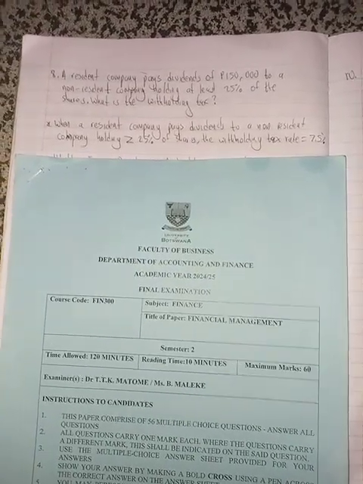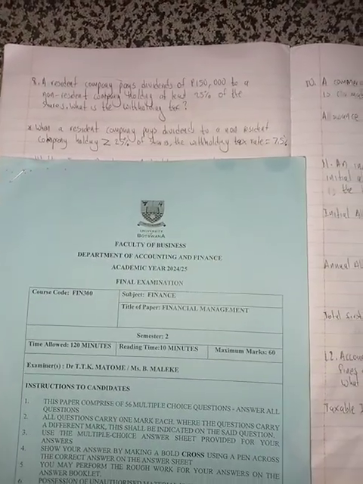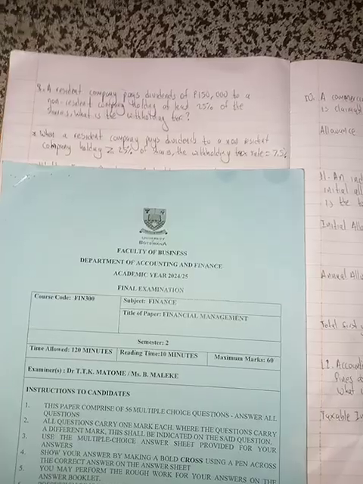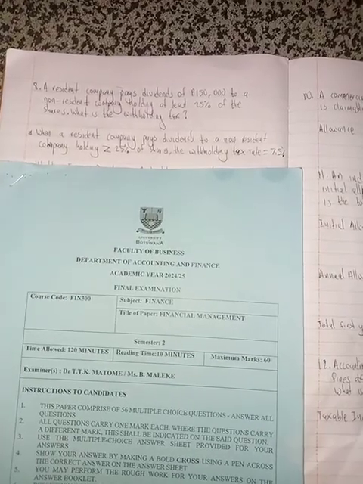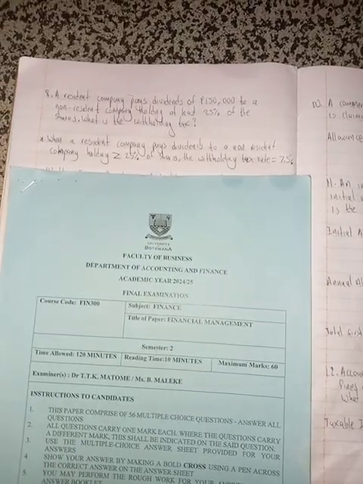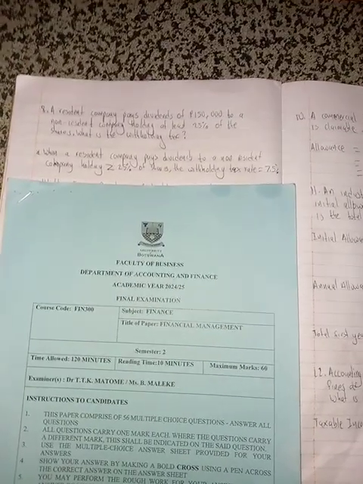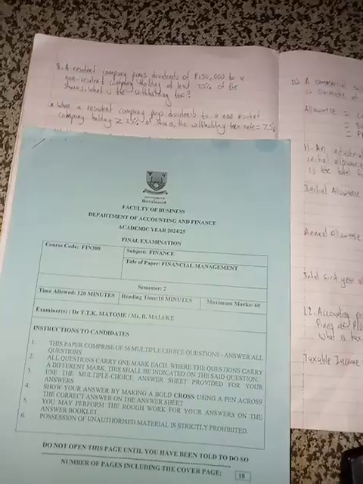So let's repeat it again. When a resident company pays dividends to a non-resident company holding greater than or equal to 25% of shares, the withholding tax rate is 7.5%.